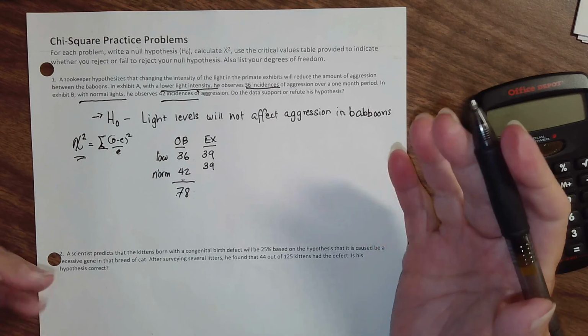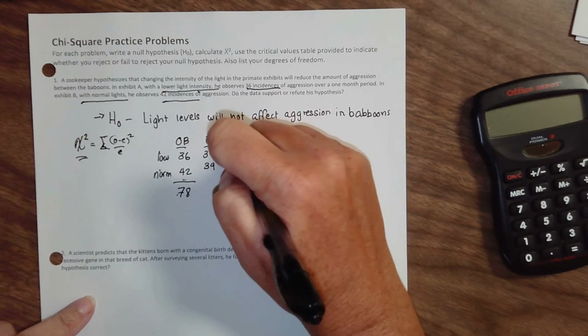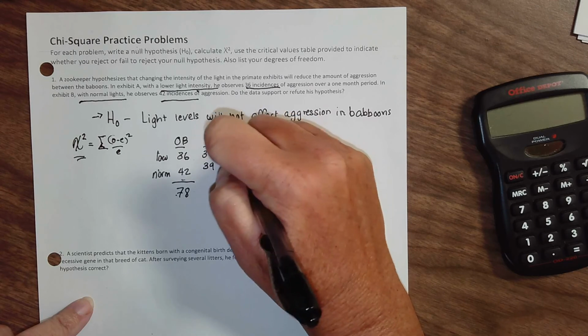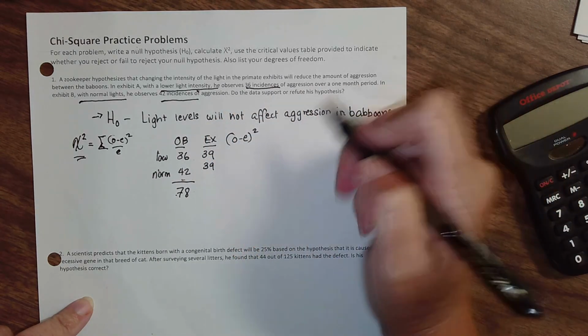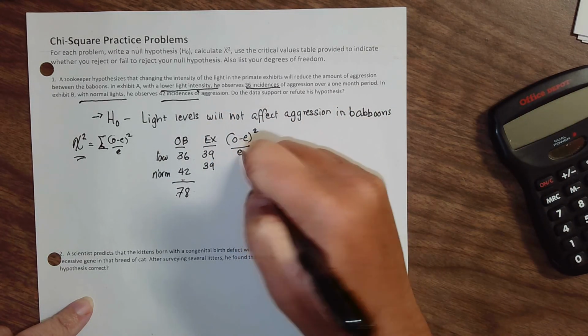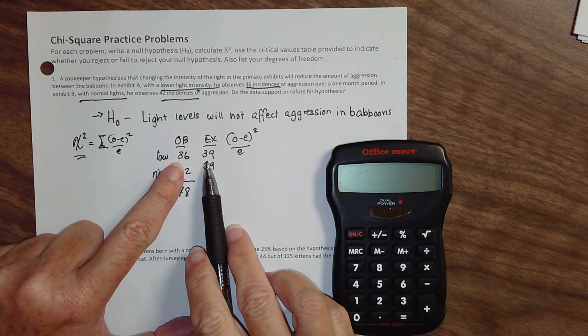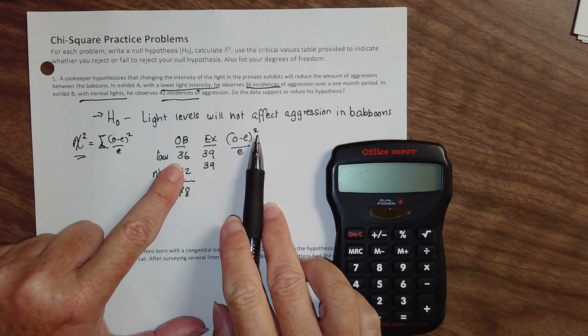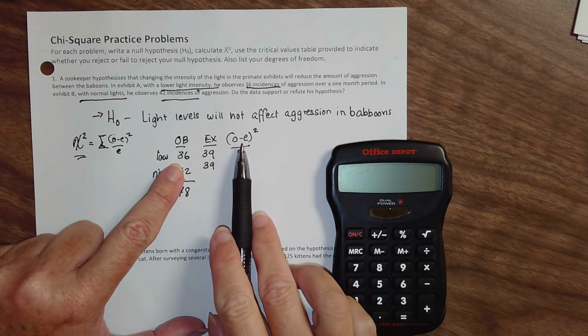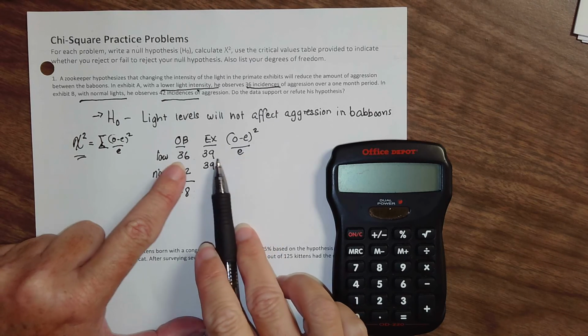Next is where you do your math, and you can pretty much just do this in the calculator. O minus E squared, don't forget to square that, divided by E. So I'm going to take my calculator. O minus E, so the difference between O and E we can see is 3. 3 squared is 9. So I'm going to take 9 divided by my expected, 39.